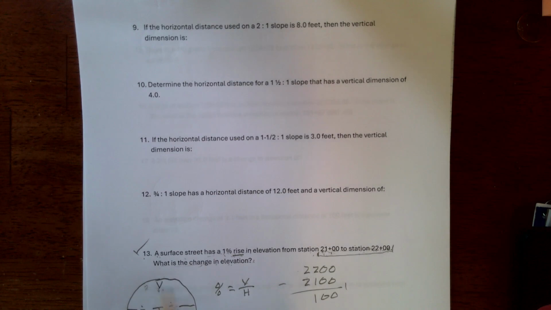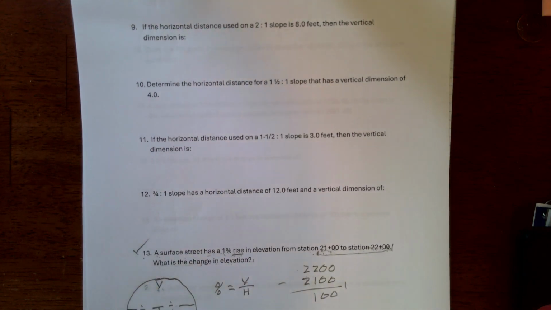So the vertical is 100 times 0.01. I'm just going to take that to the calculator. You've already got it, but I'm going to do it. 100 times 0.01.